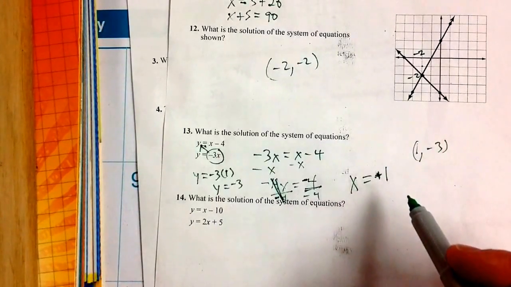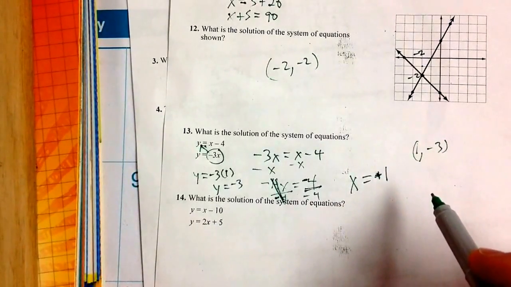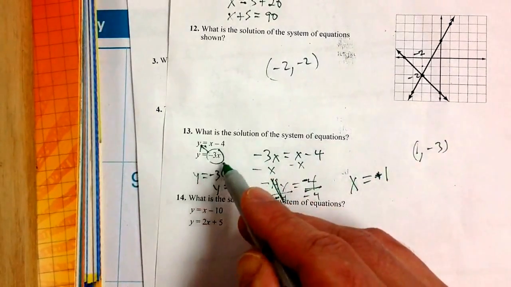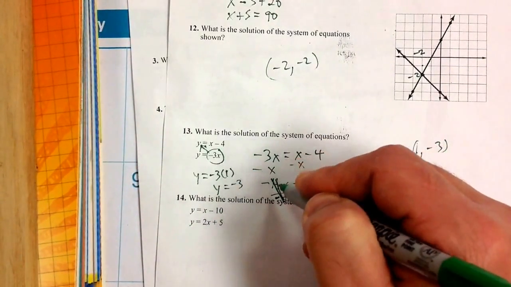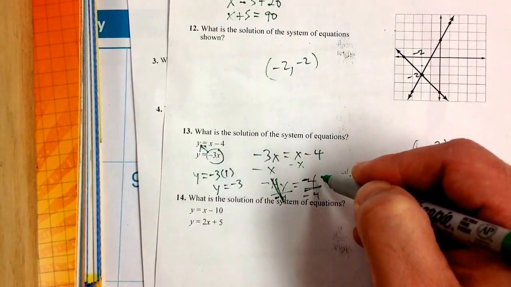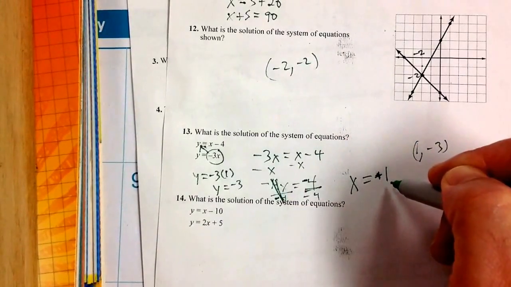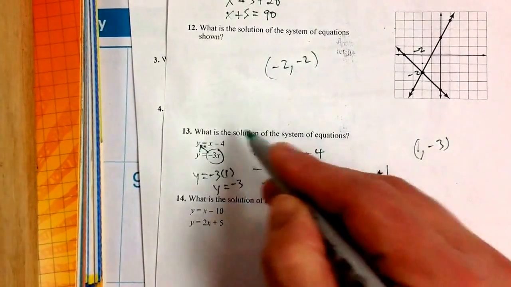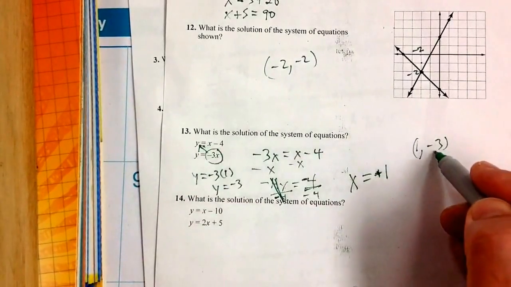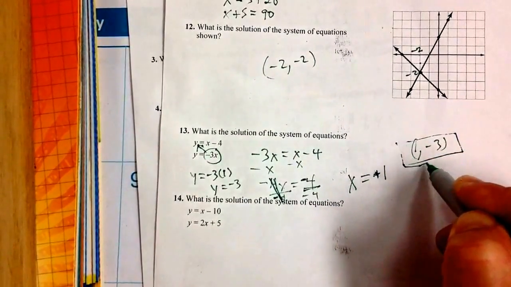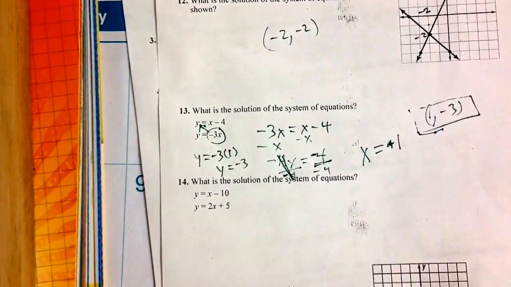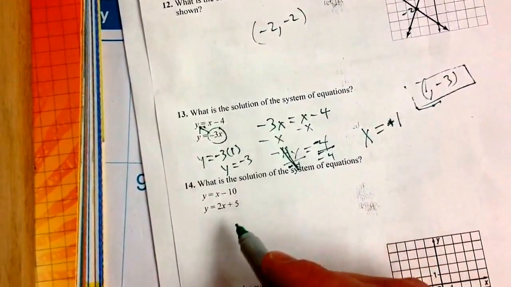Oh, no. Let's see. So negative 3x, x minus 4, I should have, yep, subtracted x. That's good. Negative 4. Positive 1. Oh, that's my problem. 1 is x. So 1 minus 4 is negative 3, which is correct. So yes, I do have the right answer. Should probably show my work when I'm checking my work.